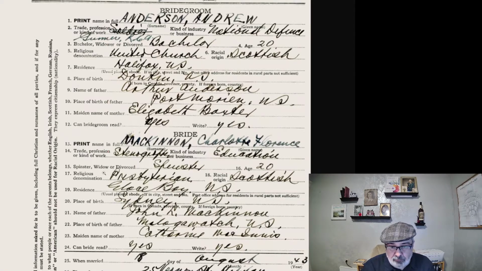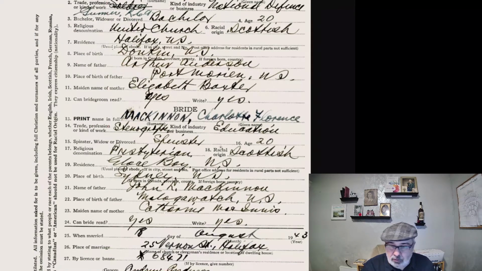The same thing with my grandmother. You'll see that it has her information there on her parents, again with her mother's name and maiden name. This one also gives their racial origin. Both are listed as Scottish. So that's a really great piece of information that's in this type of marriage record. So we're going to look at a couple of other records from the Nova Scotia site, on a couple of my other relatives on that side of the family.